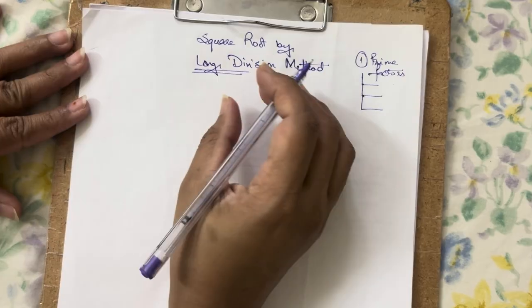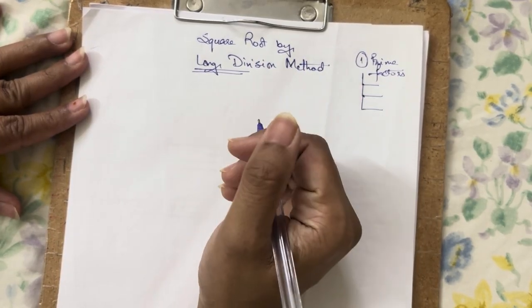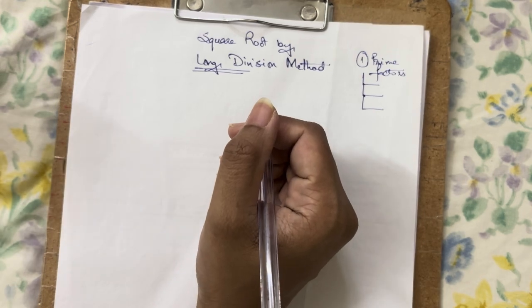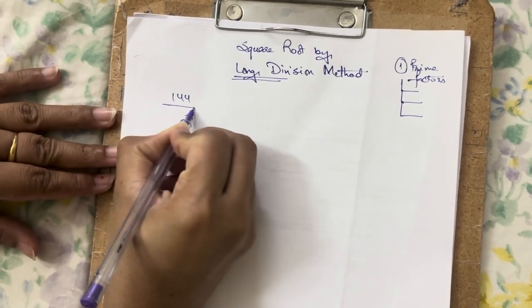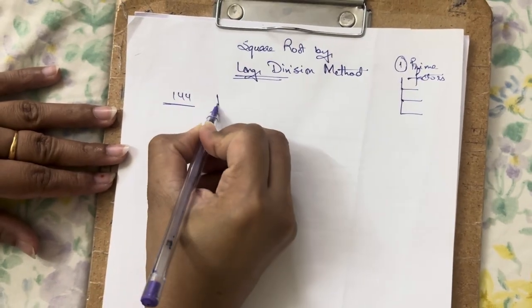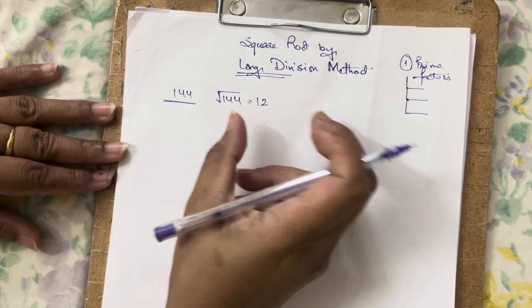It is much similar to the division that we actually do. So how do we actually do the division? Let's see in here. Okay, we'll take a number as 144. We know the root of 144 is 12, and let's see how we can do it by this particular method.